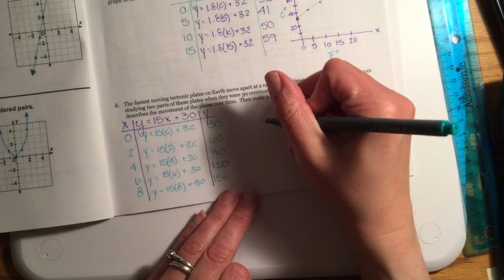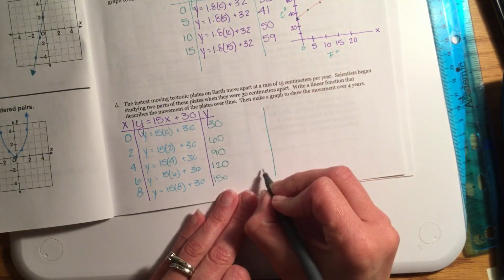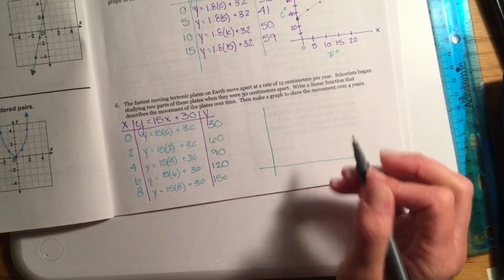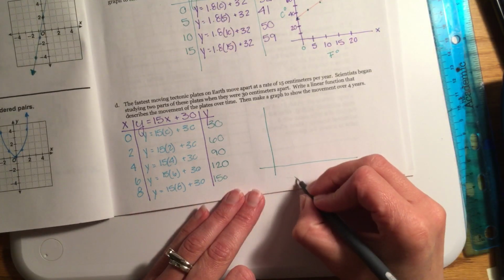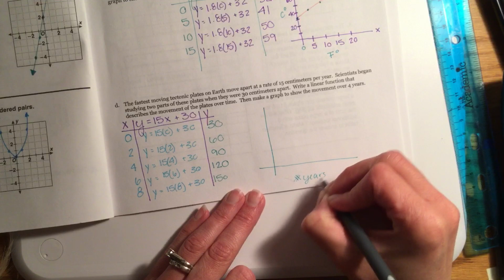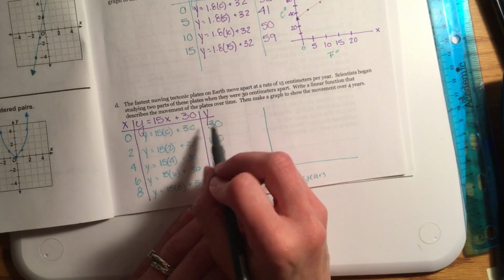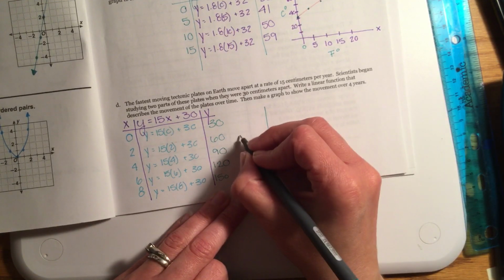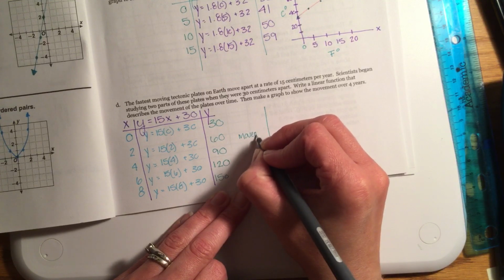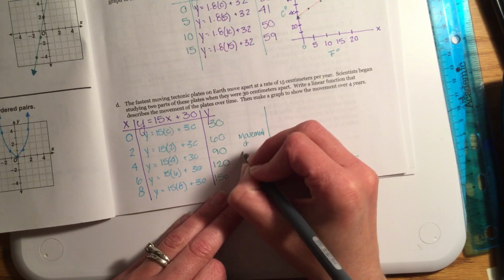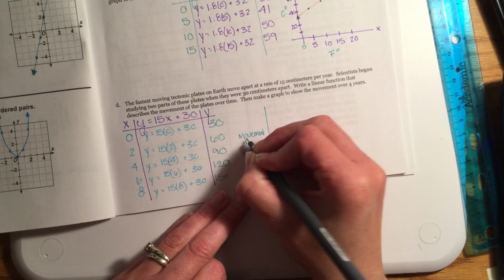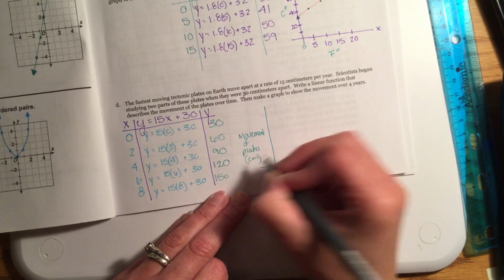So if we're going to make a graph, again, they are all positives. So this would be the number of years, and this would be the movement of the plates. And that's in centimeters.